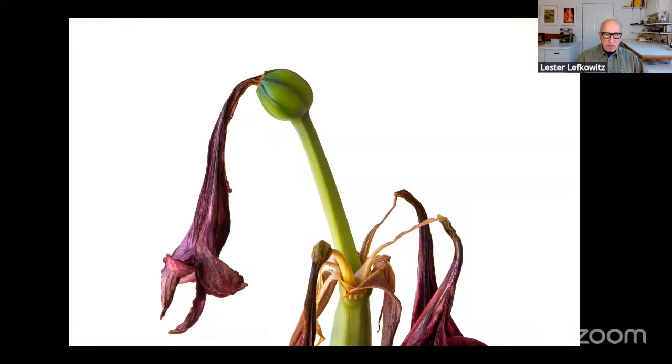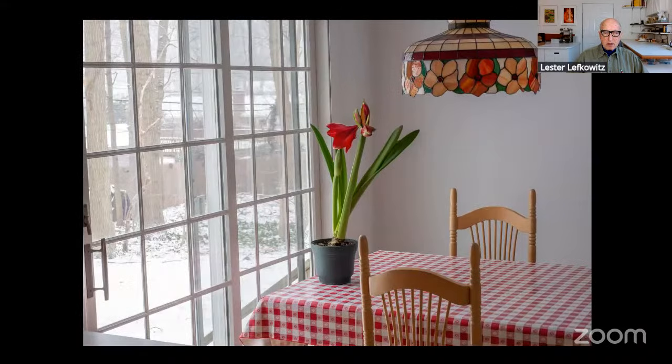And here is my sophisticated studio. That's it. It's on the kitchen table. You can see the snow outside. This is from last year or the year before. Nice soft light, camera on the tripod, and every few hours or every few days you come in and make another picture. Easy to do.